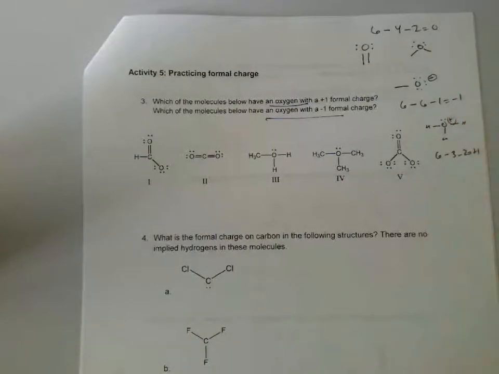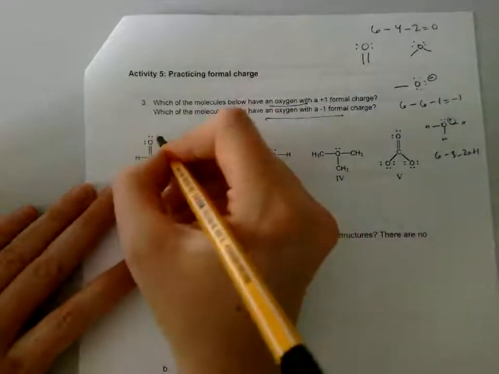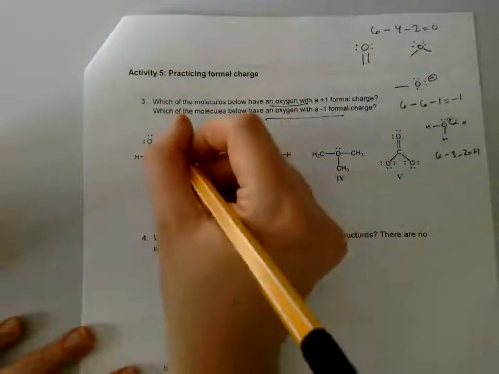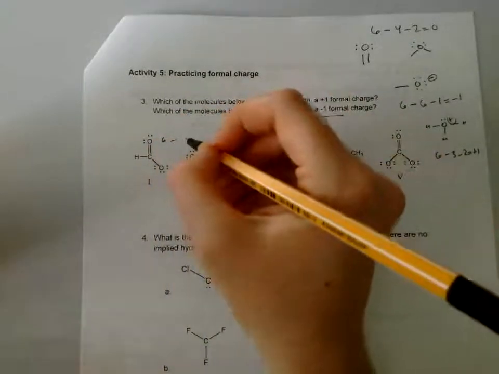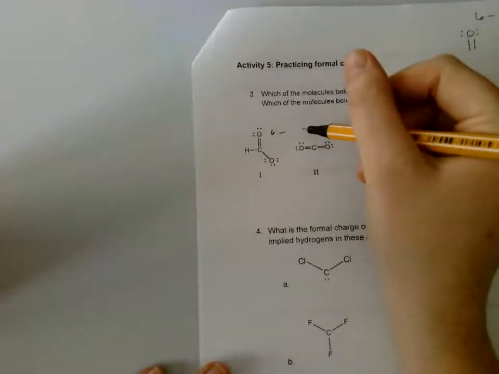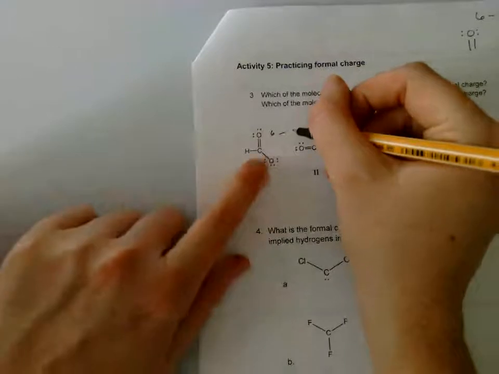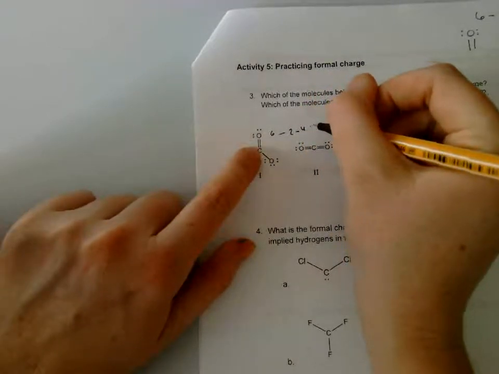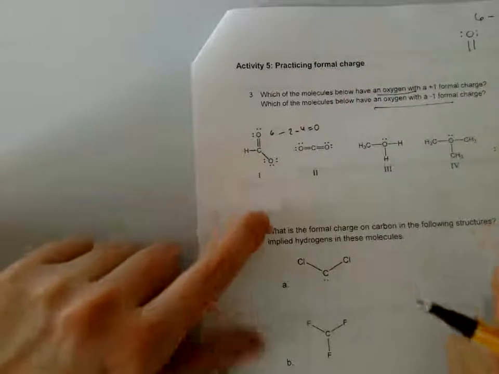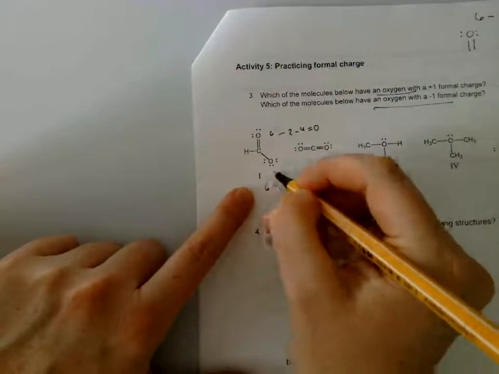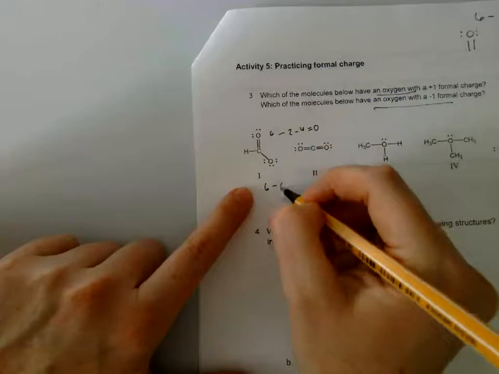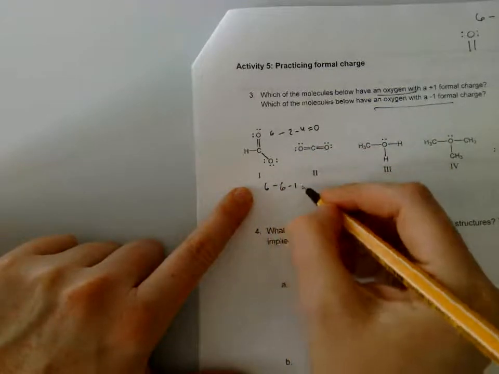So you can look for that pattern if you want to, and then you don't have to go through the steps every time. But I am going to go through the steps every time because I think that's beneficial as you first start out. So this oxygen, 6 valence electrons minus 2 bonds minus 4 electrons in the oxygen equals 0. So this one doesn't have a formal charge. This is 6 valence electrons minus 6 electrons minus 1 bond is -1.